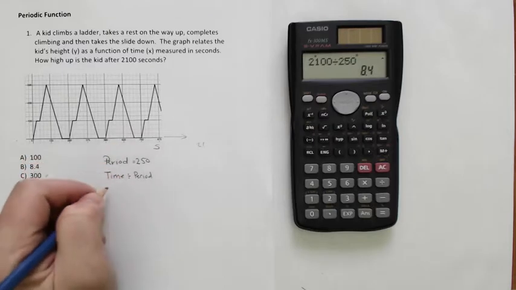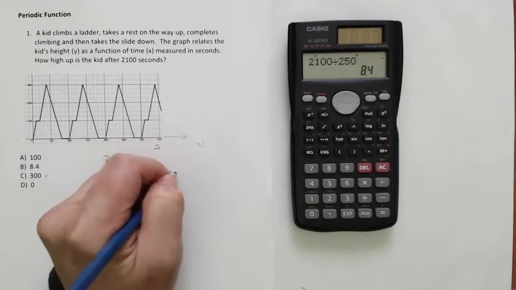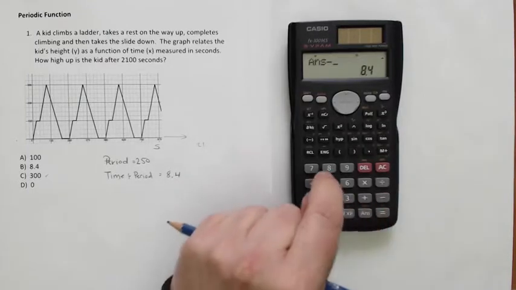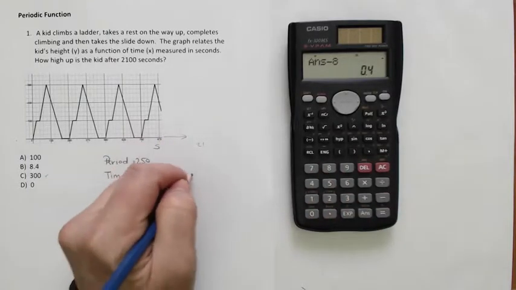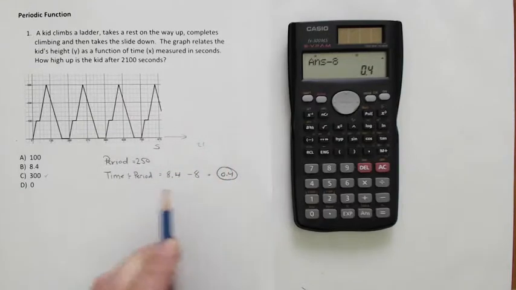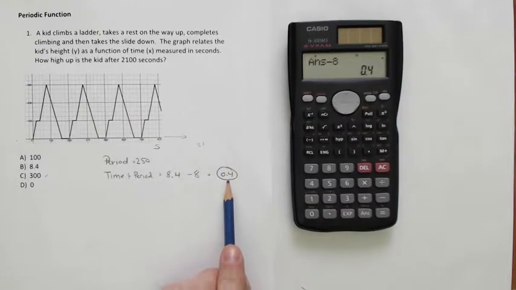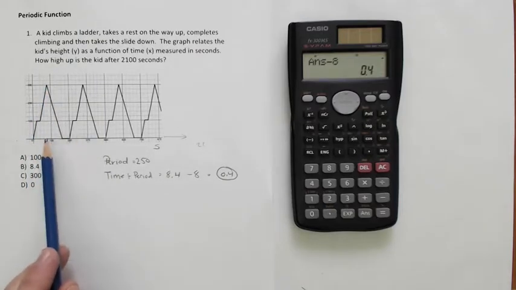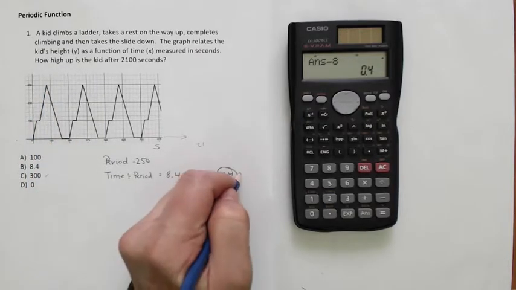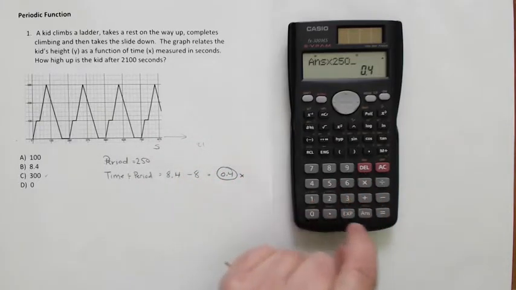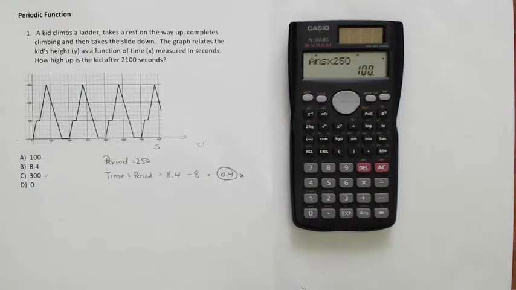Now, what that means is we've done 8.4 cycles. So I'm going to subtract out the 8, always. Take out the whole number, and that's going to leave me with 0.4. That's how much of the new cycle we've done. So we've done this thing 8 times, and then another 0.4. So we're going to take that 0.4, and we're going to times it by the period, times 250.